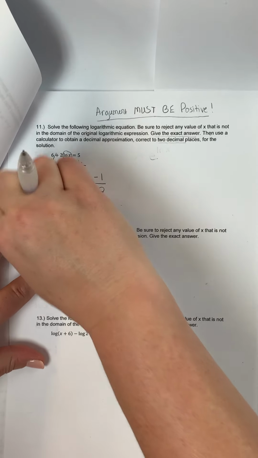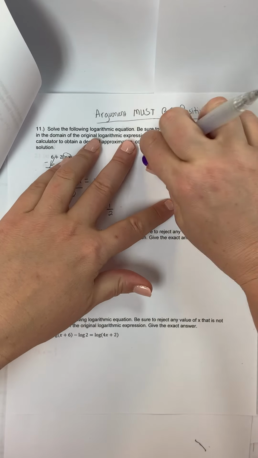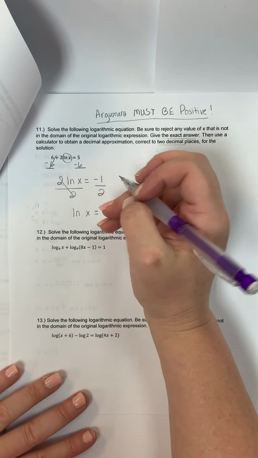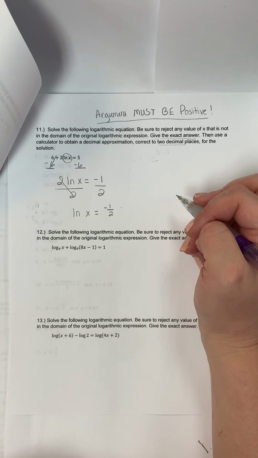Don't ever mention it again. That's ridiculous. That's not even real math. Okay, here's what I'm going to do. Back that up. I don't have my front row here, and I don't have some of your little faces to go, Ms. Holcomb, what are you doing?